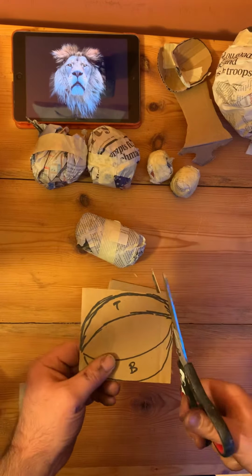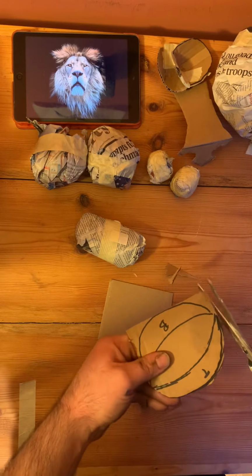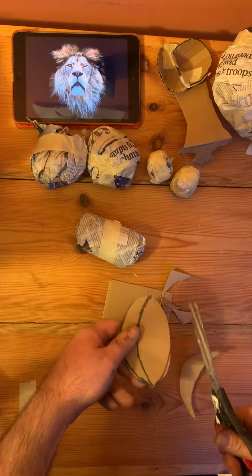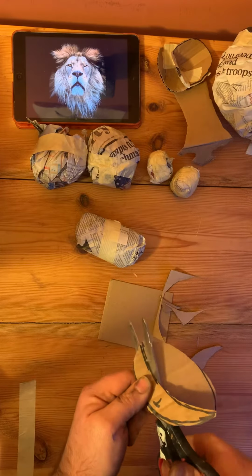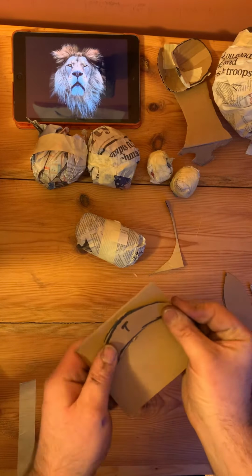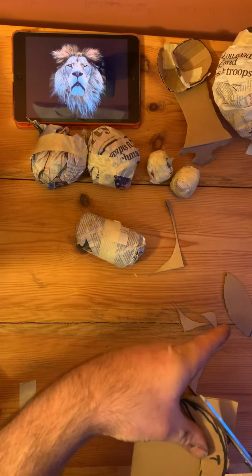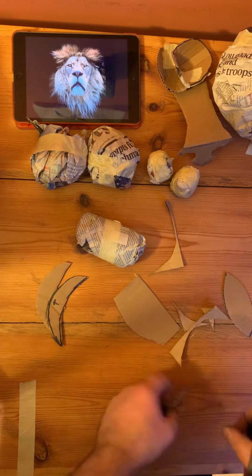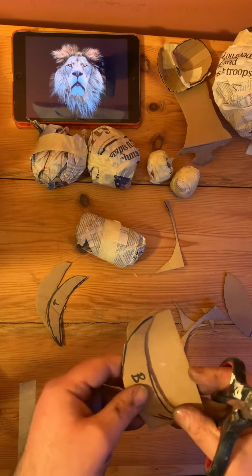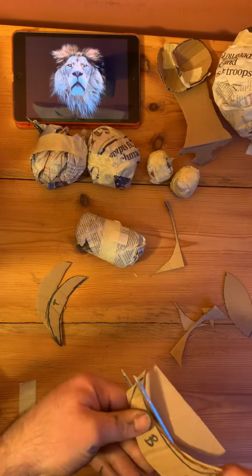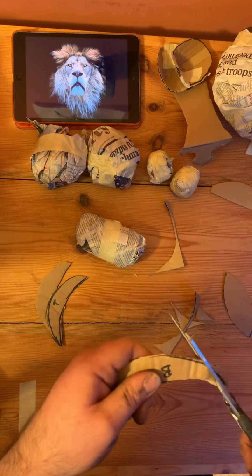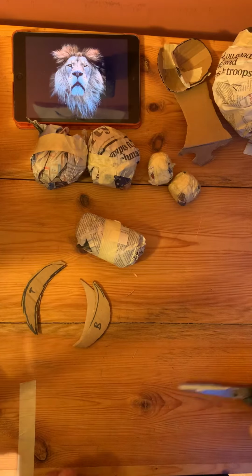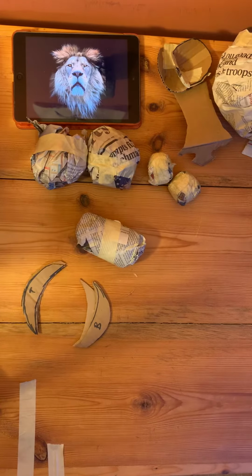Okay, so do like so. Okay. Just going to prep some more masking tape.